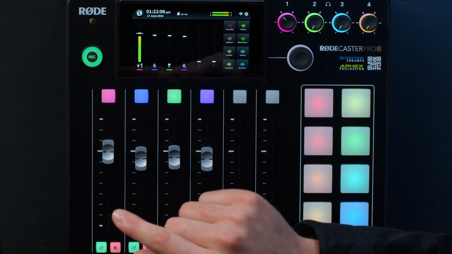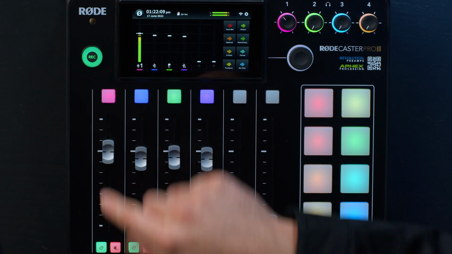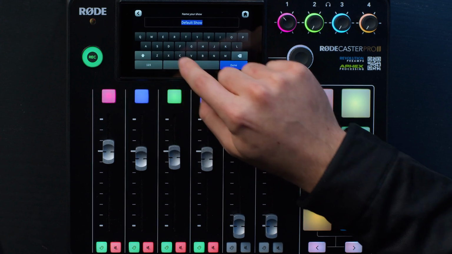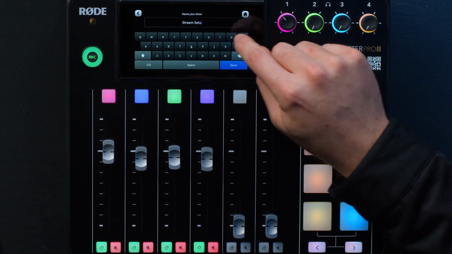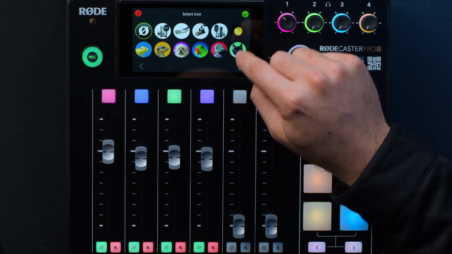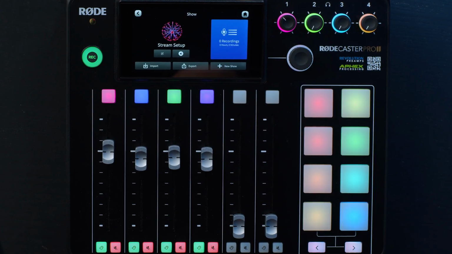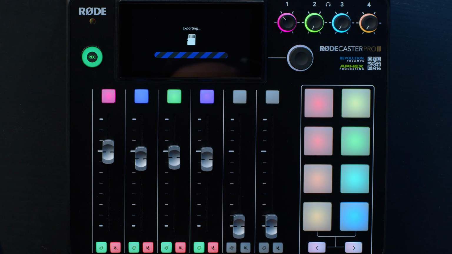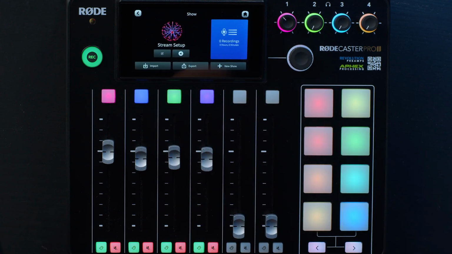Now, let's say we're happy with the setup and we want to save it. We would just need to save it as a show. In order to do this, you'll need to have either a micro SD card or other drive connected via USB. Now we'll hit the button in the top left of the screen to bring up the Shows menu. From here, we can rename our show, so we're going to call it Stream Setup. You can also assign an image to your show. And finally, we can hit Export, which will basically save a snapshot of the RØDECaster Pro II to your micro SD card. Now, this snapshot or show will include fader assignments, effect settings, smart pads, and more.